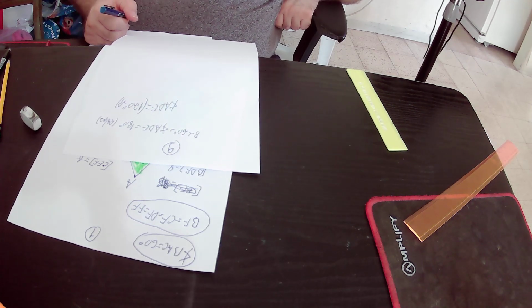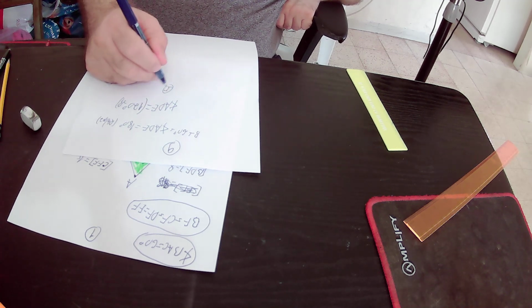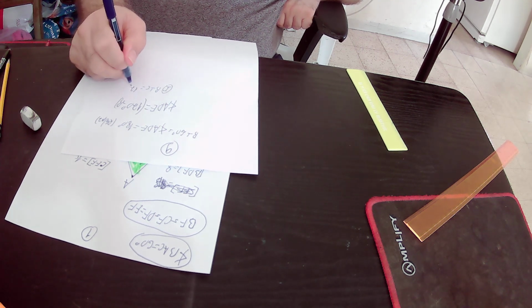But we have already found out, according to equation number 1, that B plus C equals 120 degrees.